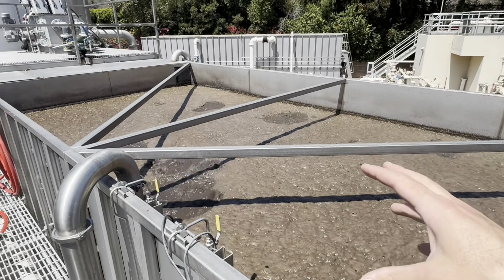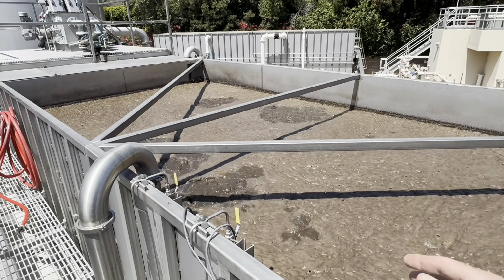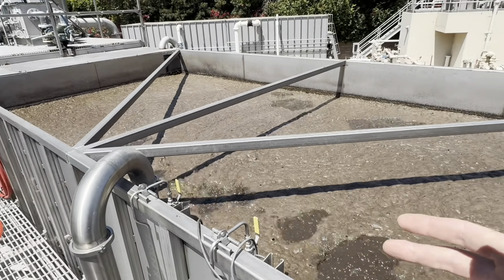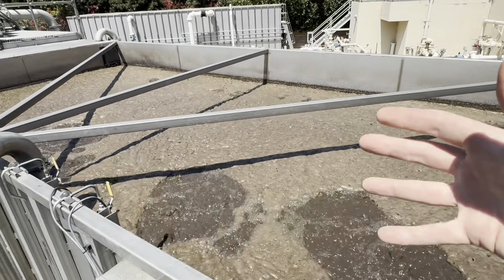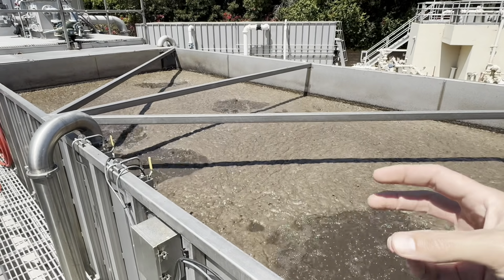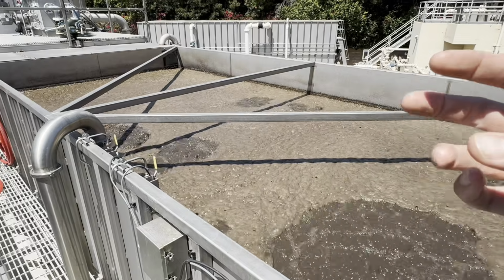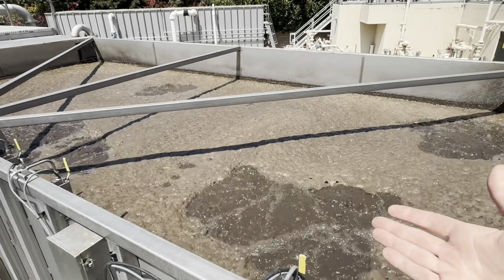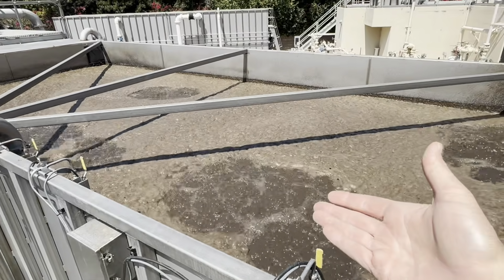What you're seeing here is the product of a low F to M ratio and a high MCRT, okay, and a really high MLSS. I run about an 8,000 MLSS. The thing about MBRs is that you have a lot of biomass in a small area, and you can treat a lot of wastewater in a very small area. Okay, but that comes with some issues. And this level of foam is actually not concerning.